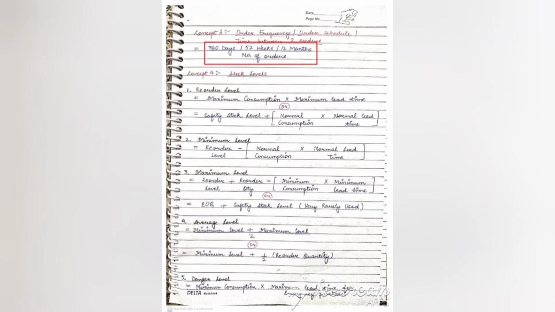Then concept 4 is stock levels. So here there are various stock levels and there are various formulas for each stock level. So number 1 is reorder level. The formula for reorder level is maximum consumption into maximum lead time. So reorder level is that level of stock at which we need to order the stock again.